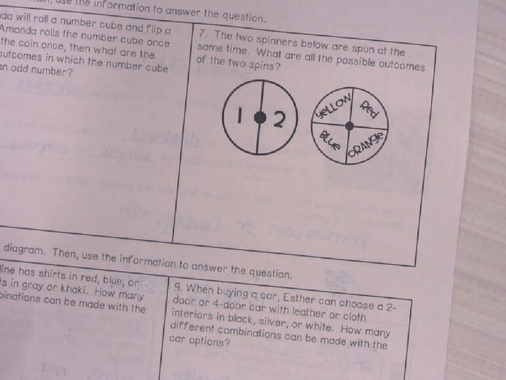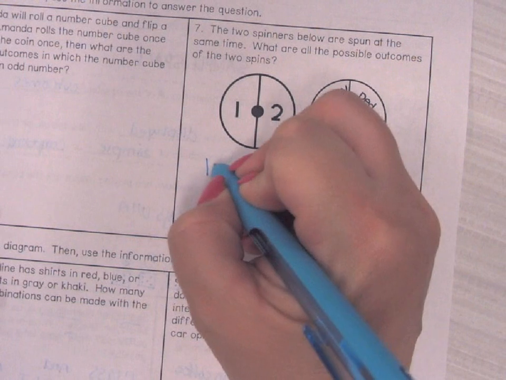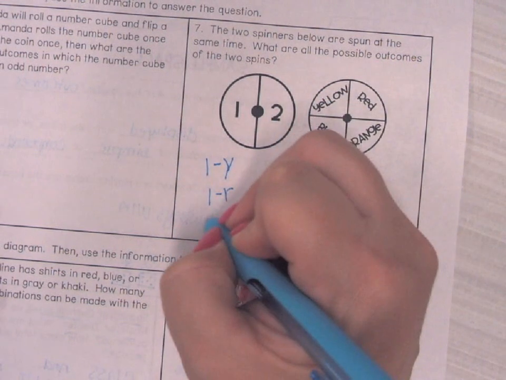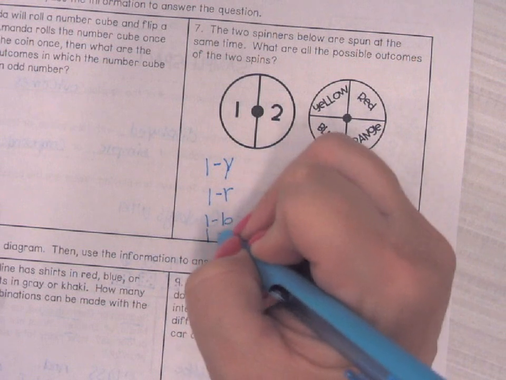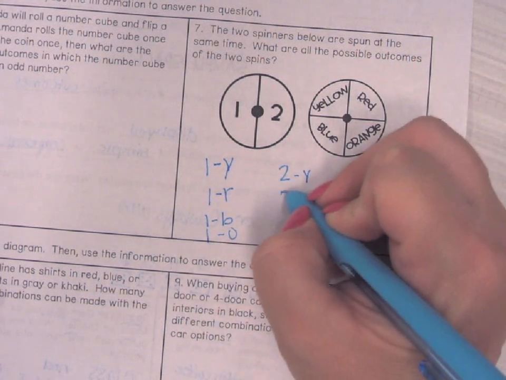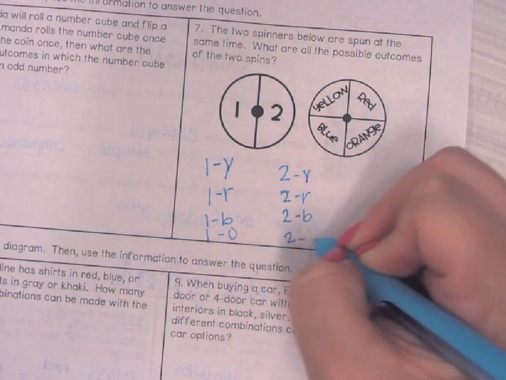What are the possible outcomes of the 2 spinners? So we're going to create a sample space. You can get 1 in yellow, 1 and red, 1 and blue, 1 and orange, 2 in yellow, 2 in red, 2 in blue, and 2 in orange.